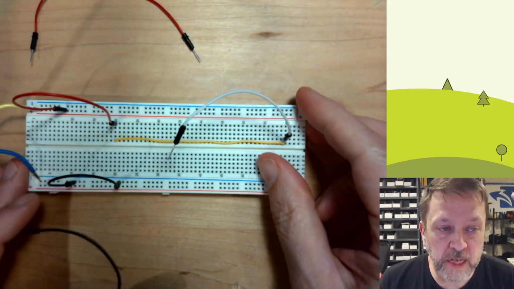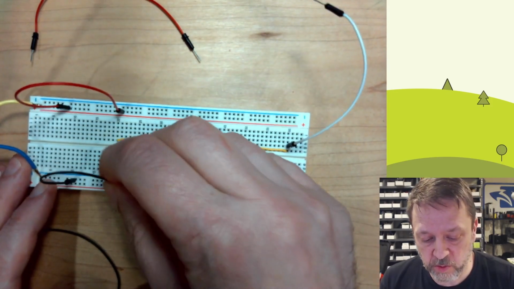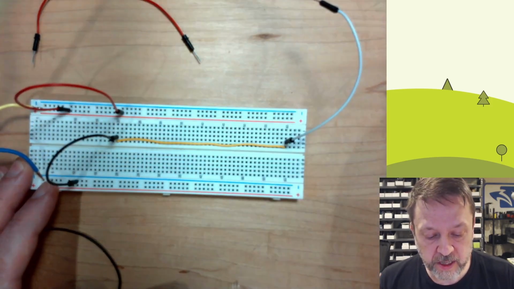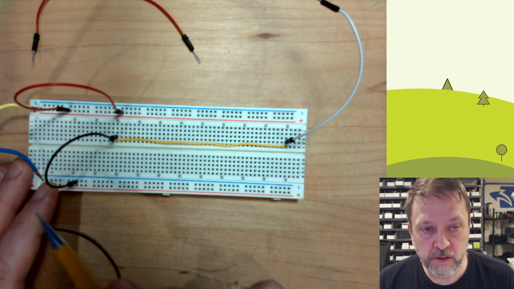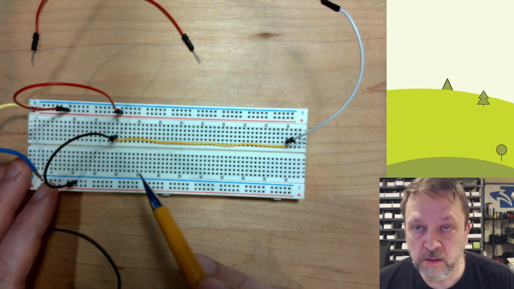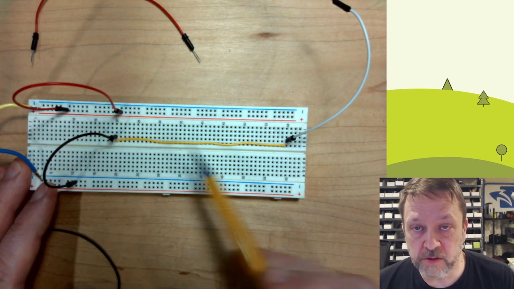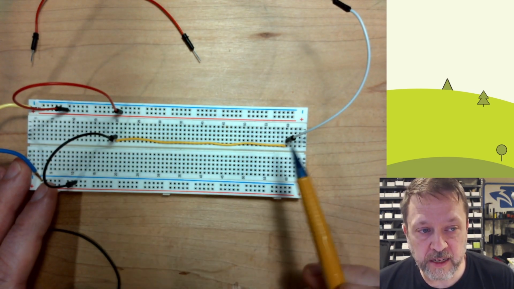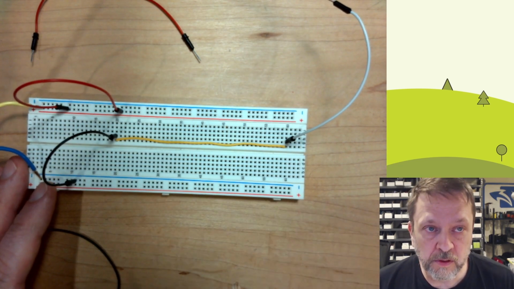If we set the output to low, really what happens is that switch then connects this output pin to the ground. And if we use the meter, we would see from here to ground, you can see just looking at it, that that is going to be 0 volts. So it is an output low.